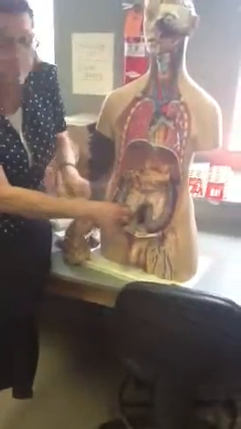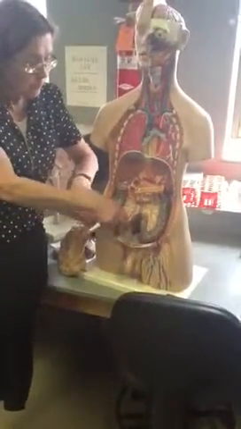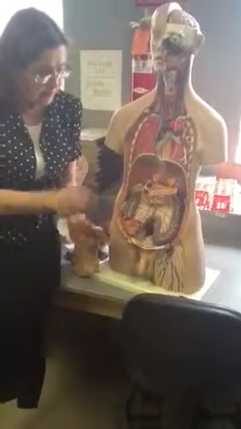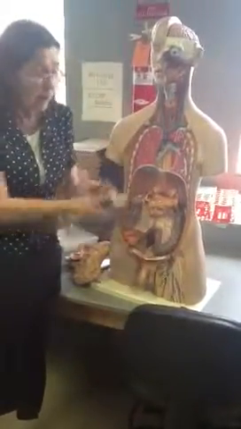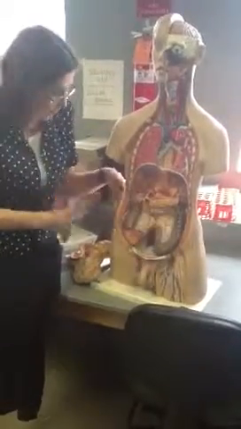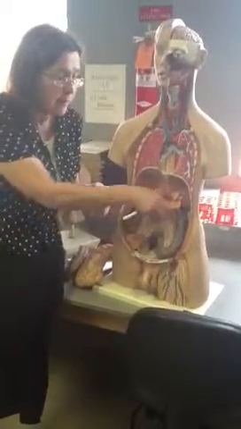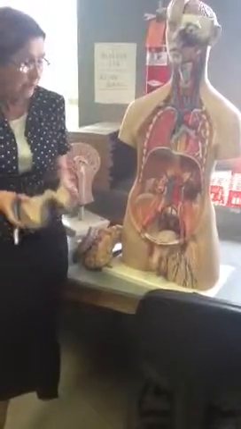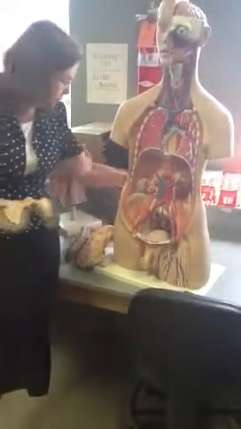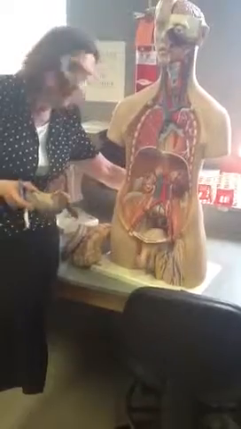And then you have your colon. Cecum, ascending, transverse, descending, sigmoid, and down here, rectum. Okay. And liver, right?